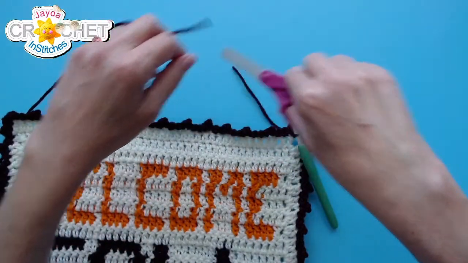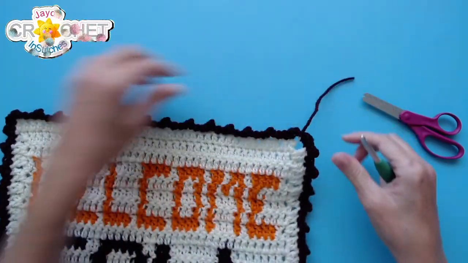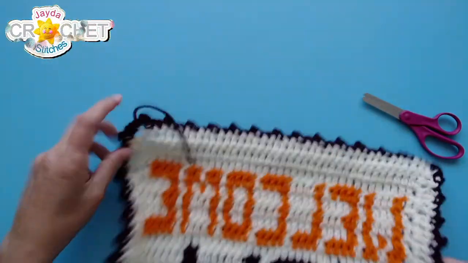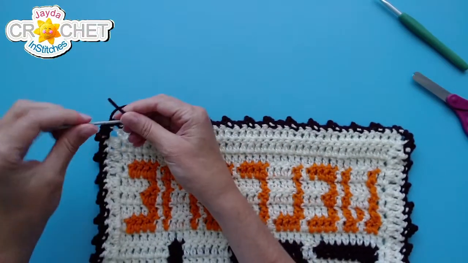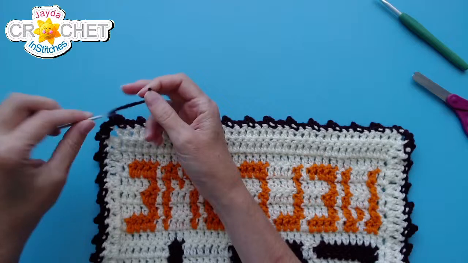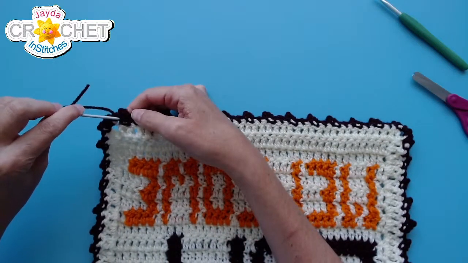I'm going to snip my yarn. And I'm going to weave this in across the back. So I'm going to flip it over, just weave it in across the back here. And we'll be moving on to the tabs.